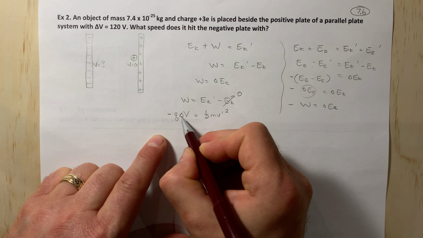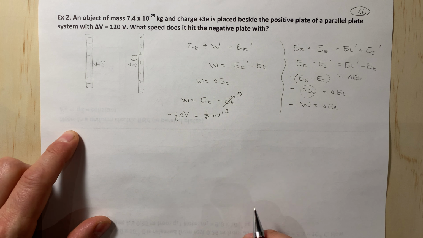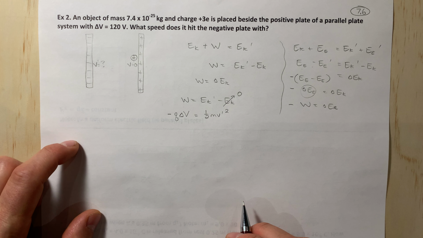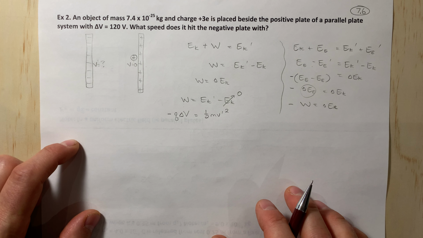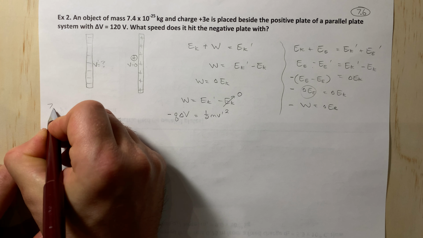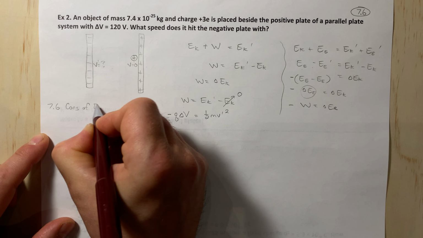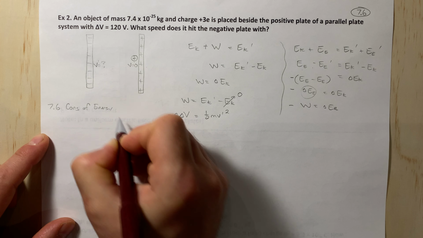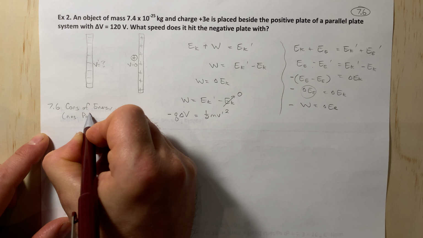Now, also in our Google Meet, we talked a little bit about this delta V. There were some chicken scratch notes that I took, and I posted them along in our Google Stream with a sheet. I wrote it 7.6. It was something like conservation of energy, and then in brackets it said negative potential difference.